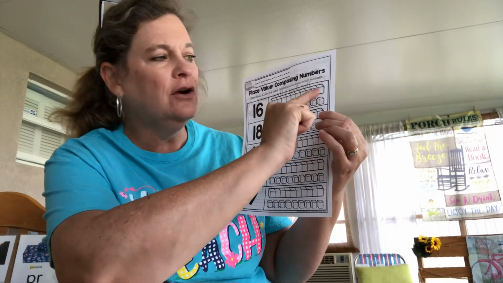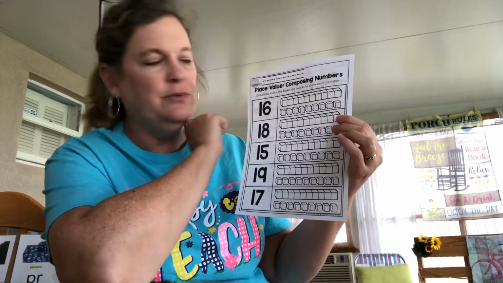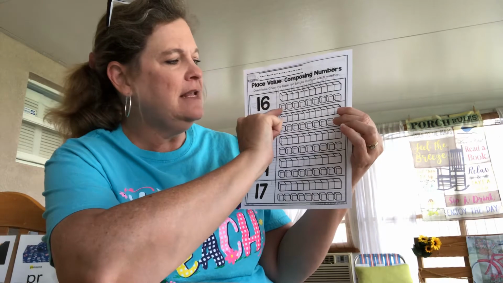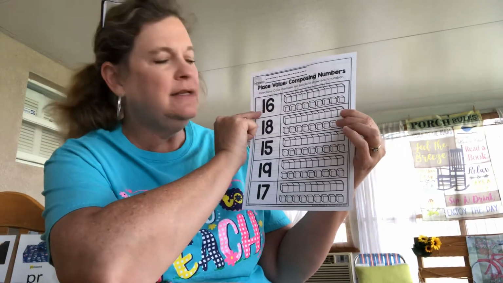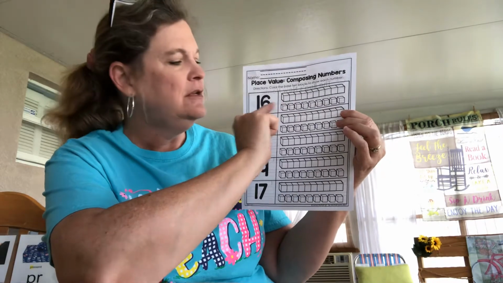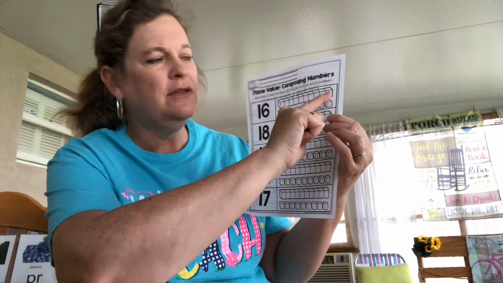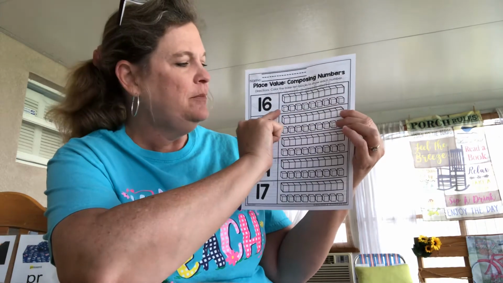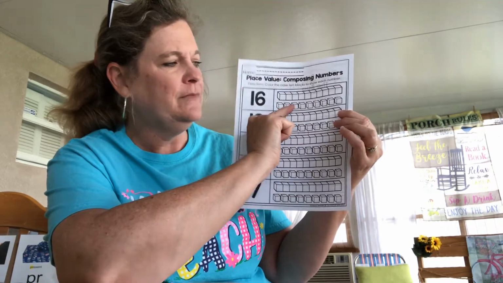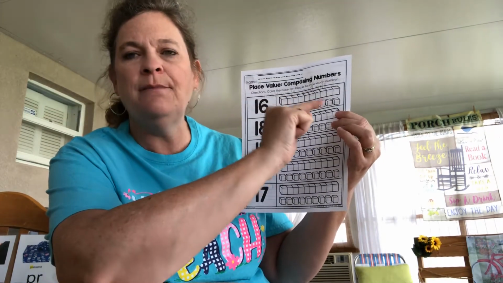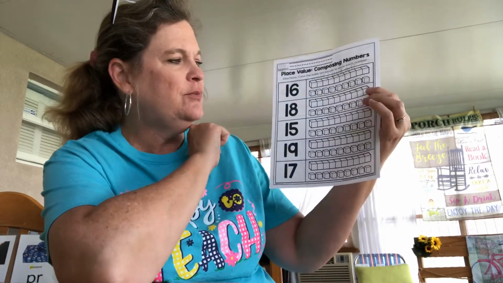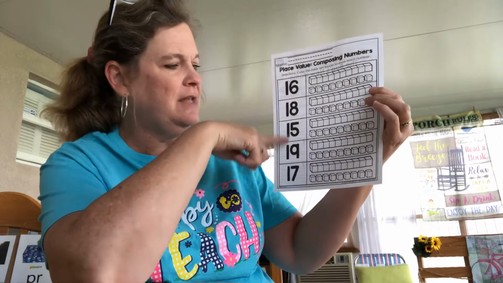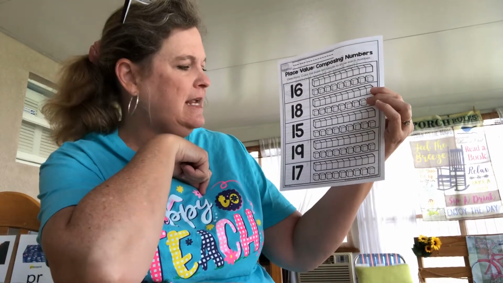You're going to color all 10 of those cubes. And then the individual cubes, you're going to color how many more you need to make that teen number. So for 16, you would color the cube train of 10 plus 6 more. Okay, so you only color the amount that you need to make that number. But remember, the cube train is always 10. So you're going to do that for 16, 18, 15, 19, and 17.